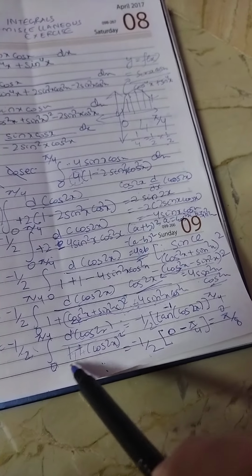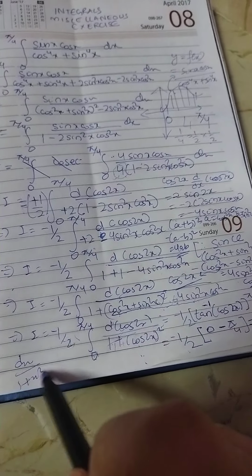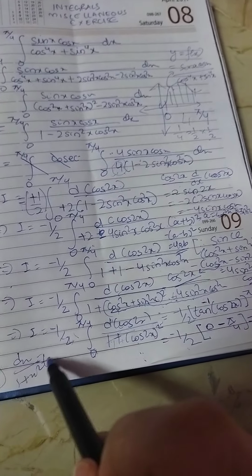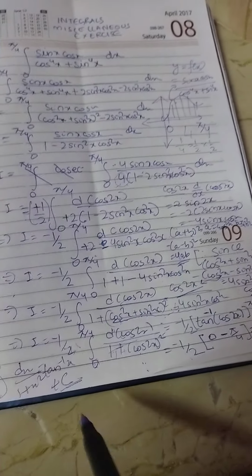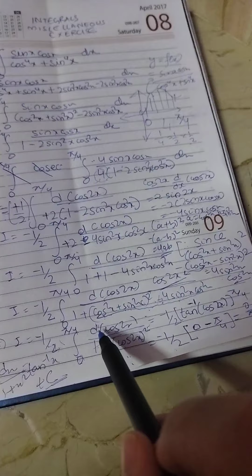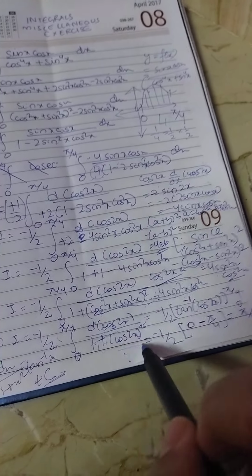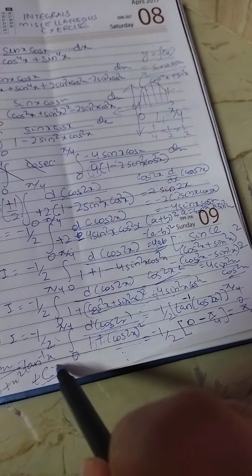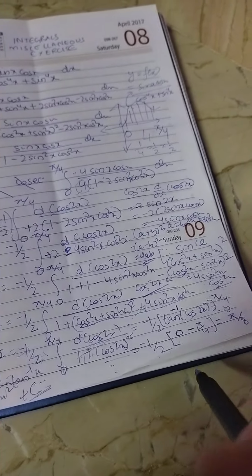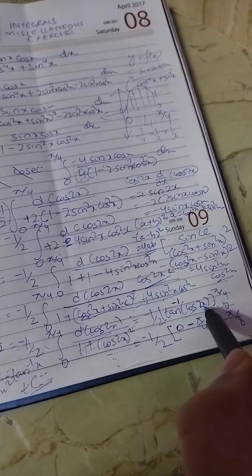Understood? So now we know that the integral of dx by 1 plus x square is equal to tan inverse x plus c. It's an indefinite integral form, so here the variable is cos 2x. So tan inverse cos 2x will be the indefinite integral, minus half is here, and the limits are from 0 to pi by 4. So if I substitute pi by 4 here, it will give me cos pi by 2.